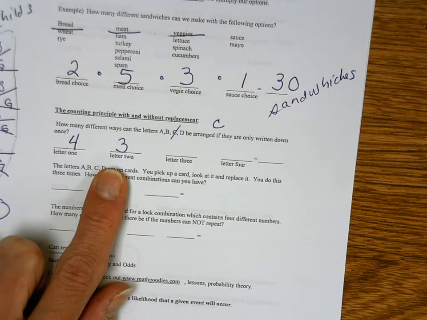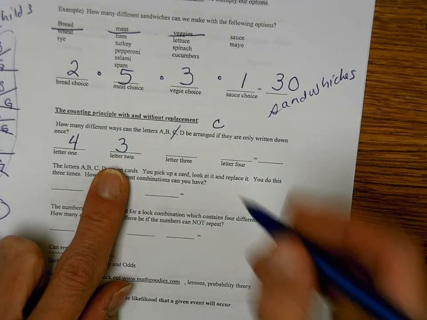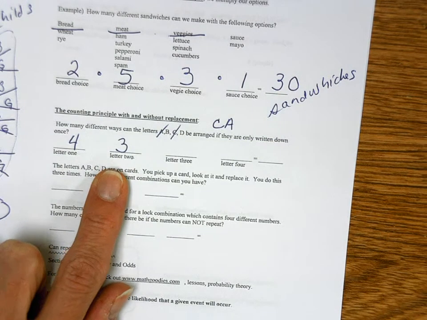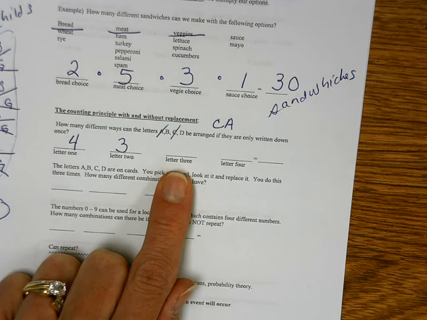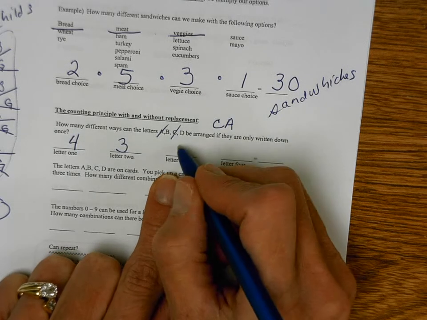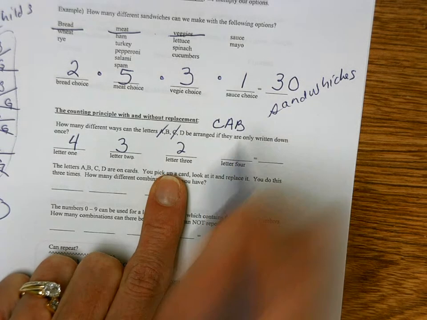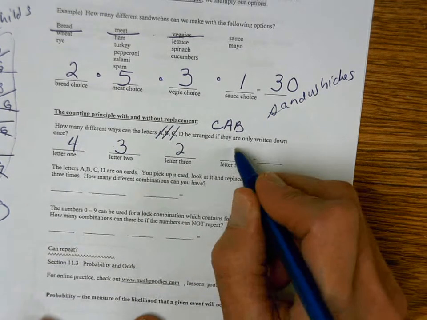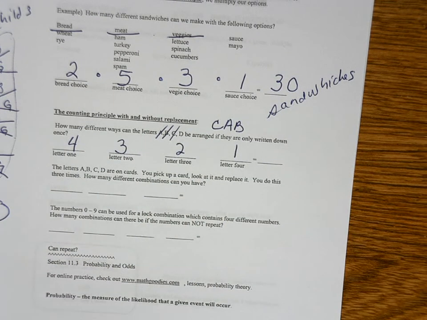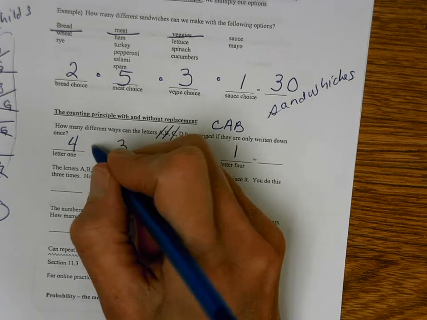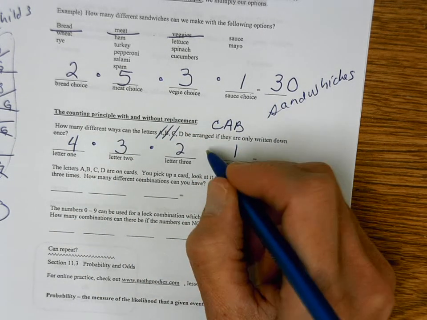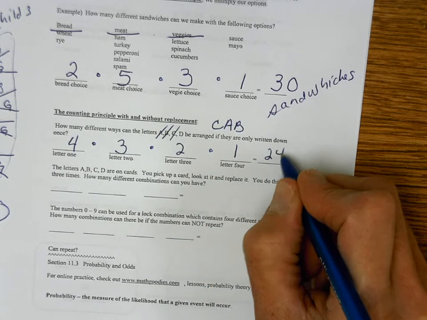Okay, so I decide that my second letter, I'm going to write an A. So now that's gone. Now how many letters can I choose from for my third letter? Well, I only have 2 left, and I think I'm going to write the letter B down. Now that's gone, so I only have 1 letter left. And again now, we're going to multiply these together. 4 times 3 is 12, 12 times 2 is 24, 24 times 1 is 24.